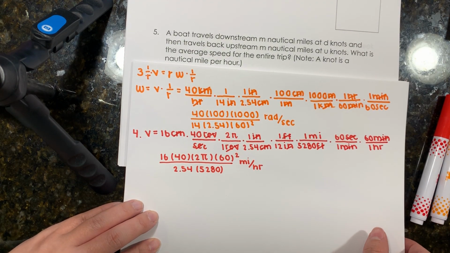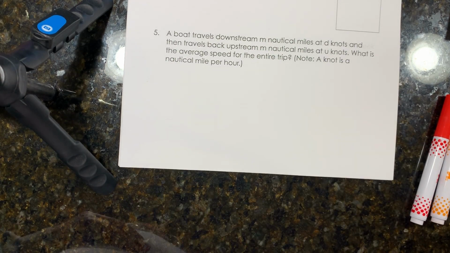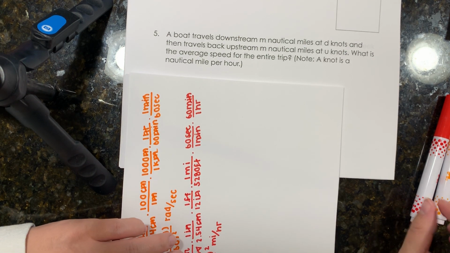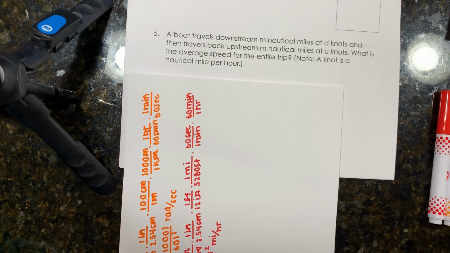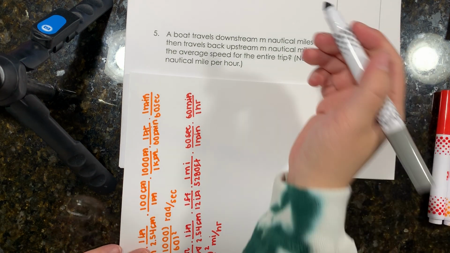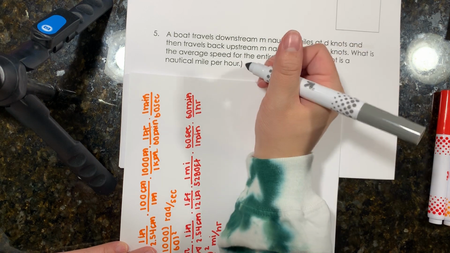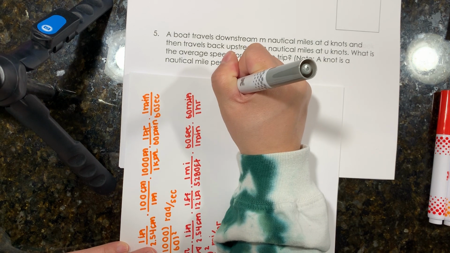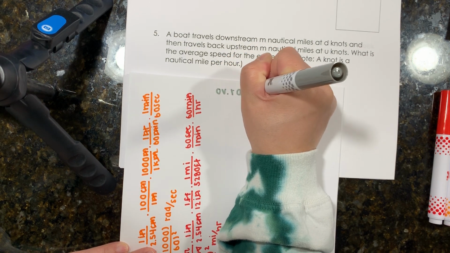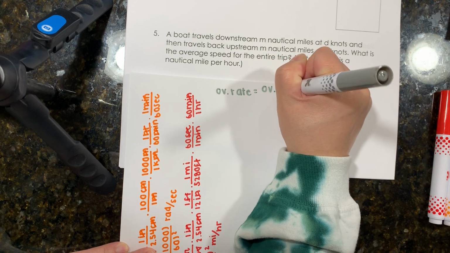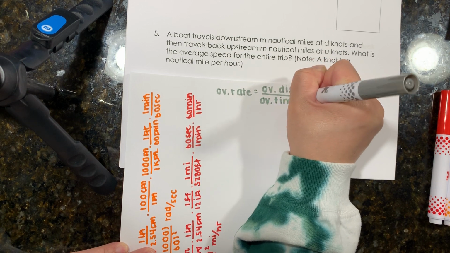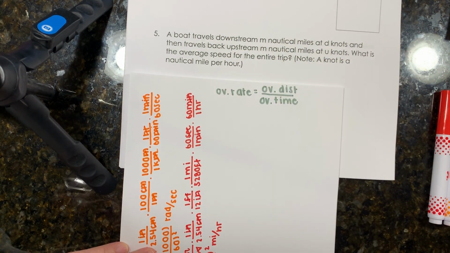Okay, moving on to number 5. A boat travels downstream m nautical miles at d knots and then travels back upstream m nautical miles at u knots. What is the average speed of the entire trip? Okay, so we have average speed, our overall rate, equals overall distance divided by overall time. And notice that knot is miles per hour. So that means knots is going to be our rate.